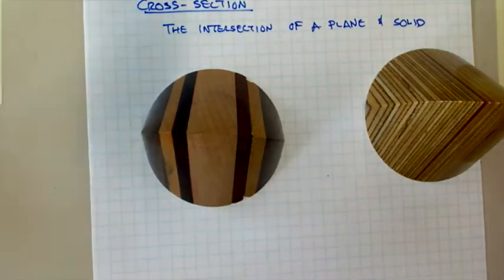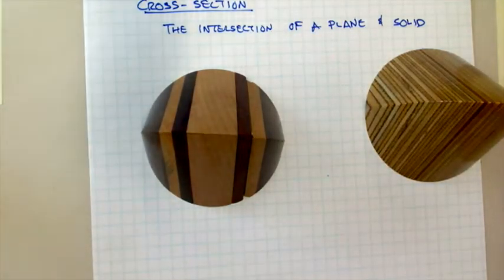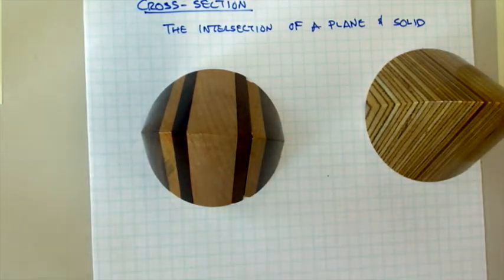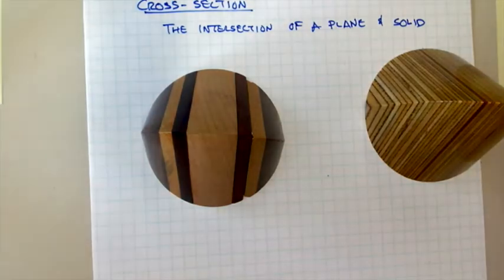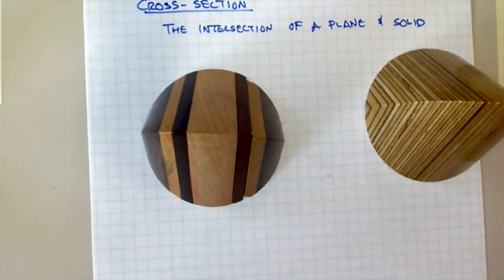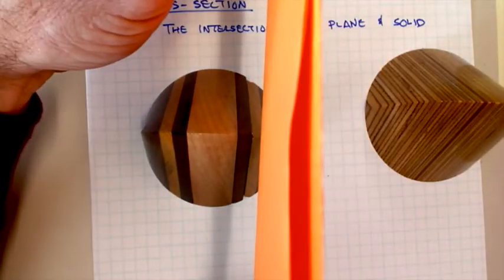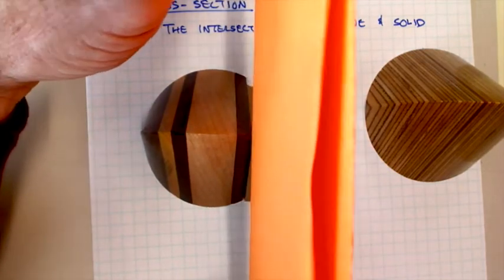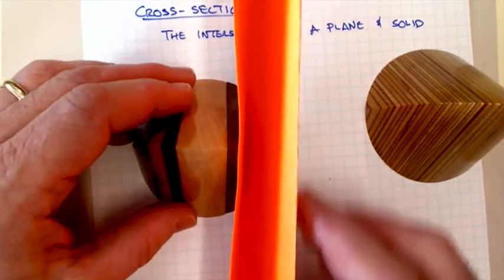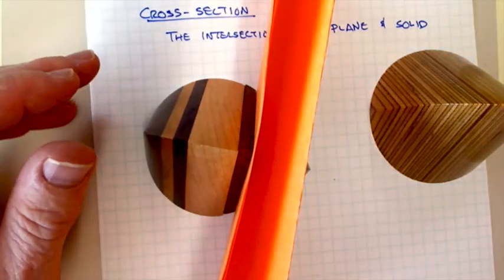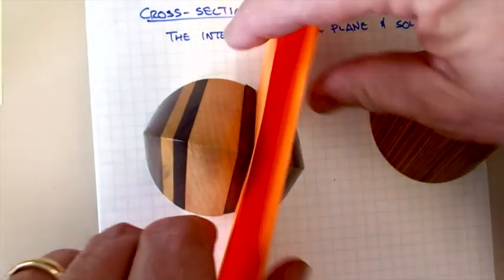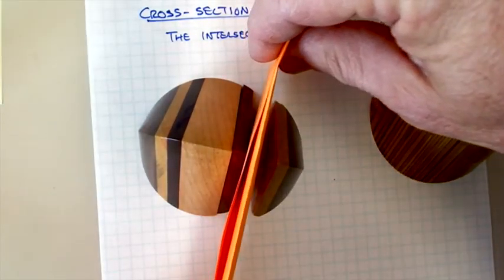So I'm going to go ahead and take this piece of paper, and intersect this shape with a plane. Okay, so imagine that this is a plane, and the plane intersects this shape right here. A plane, of course, is just a piece of paper that I have here. It's a flat surface that I've used to split this.